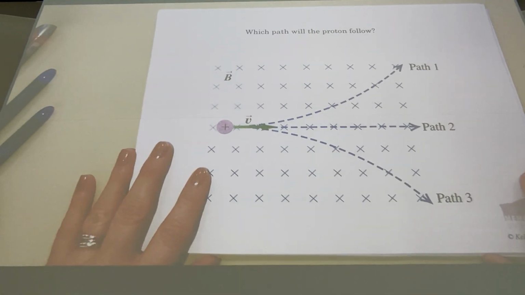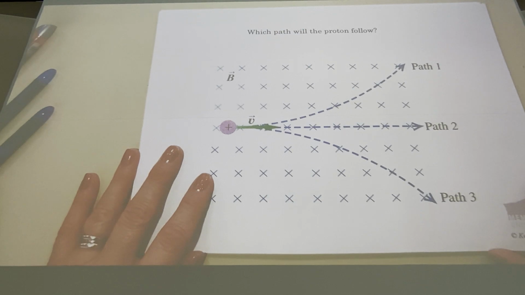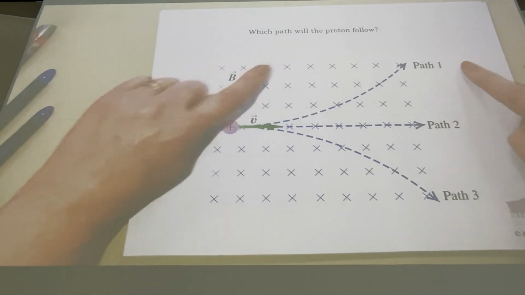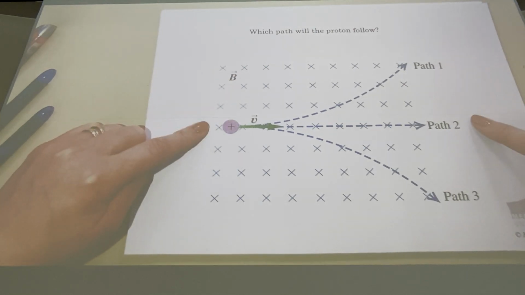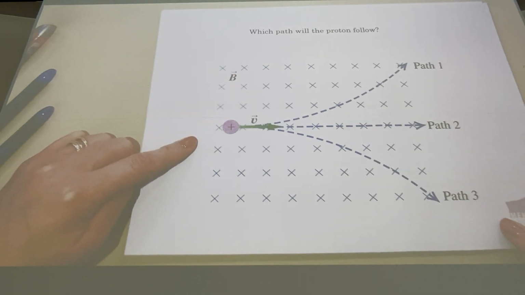Okay, any decisions? Okay, maybe we'll do a show of hands. Who likes 1? 2? 3? Okay, a little bit of variety there in the answer.